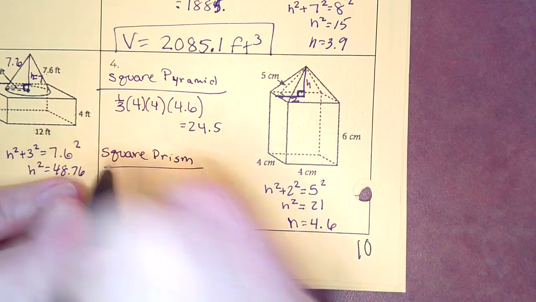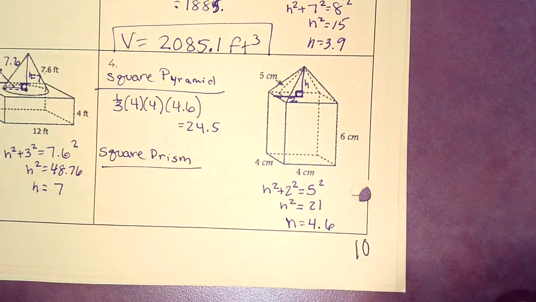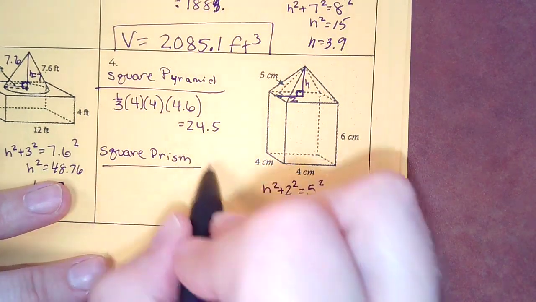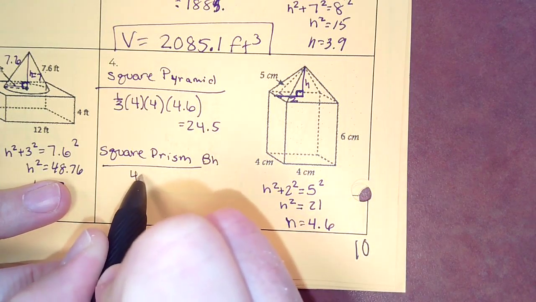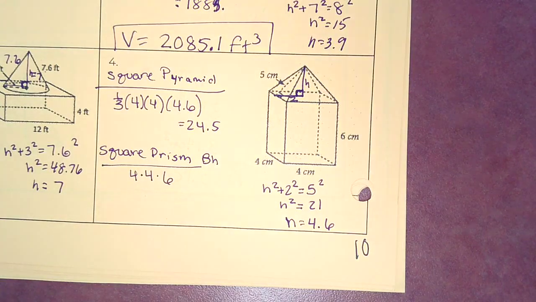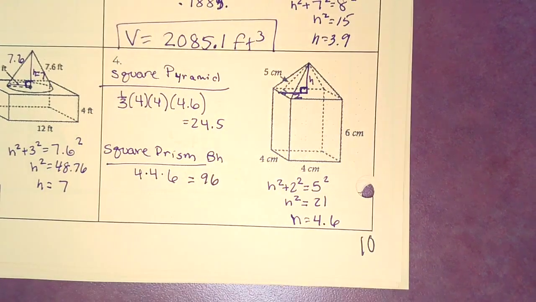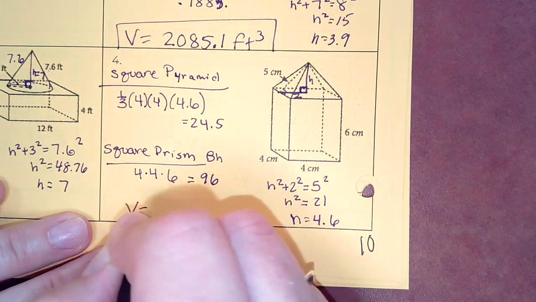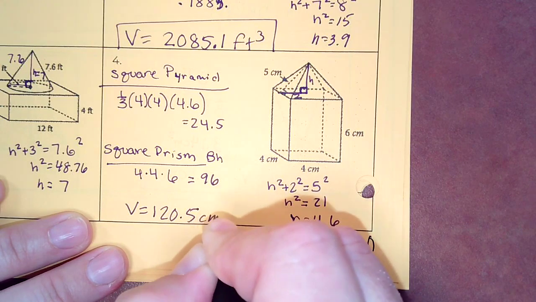Now the square prism, and if you called it a rectangular prism, that would still be fine. But the bases are square, so technically this is a square prism. Still base area times height. The base area is a square, so 4 by 4. 4 times 4 times the height of 6. 96. Adding 24.5 to that, so the volume equals 120.5 centimeters cubed.